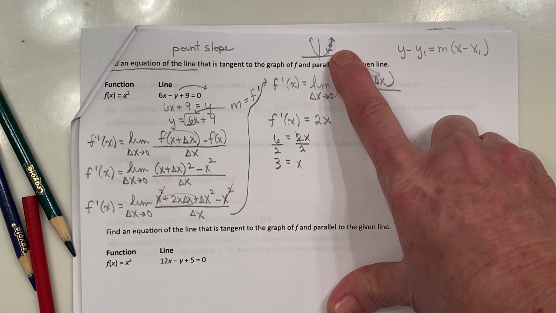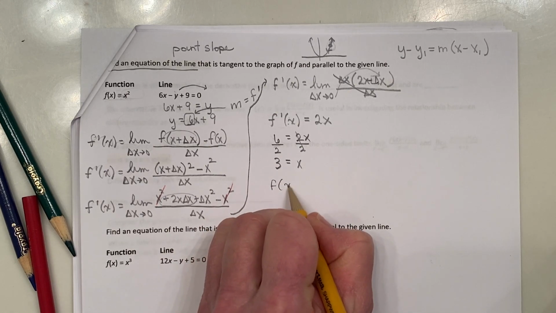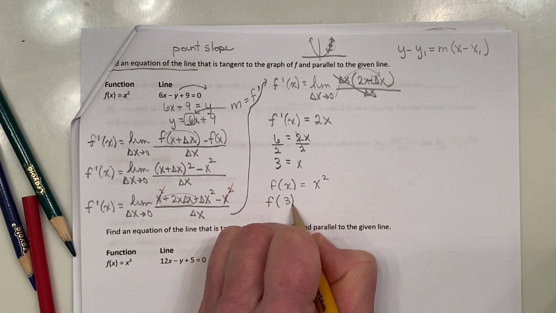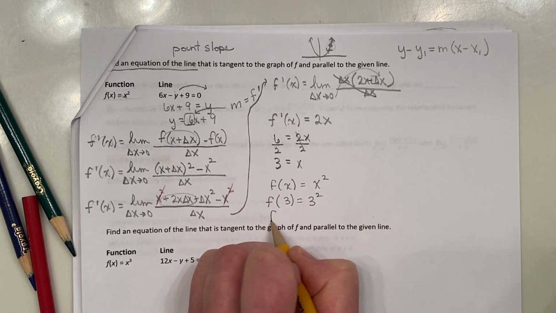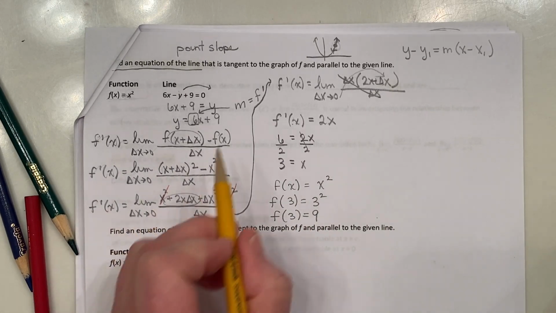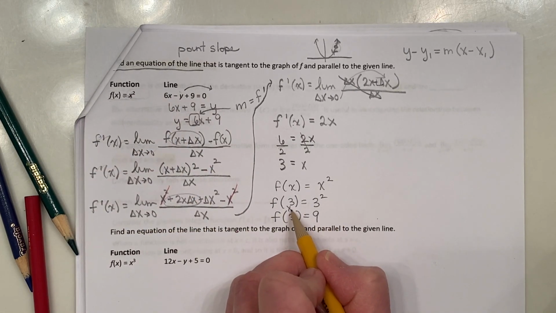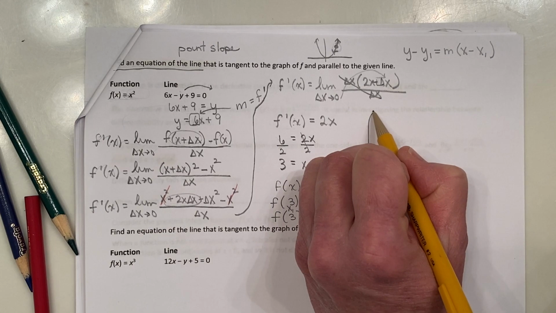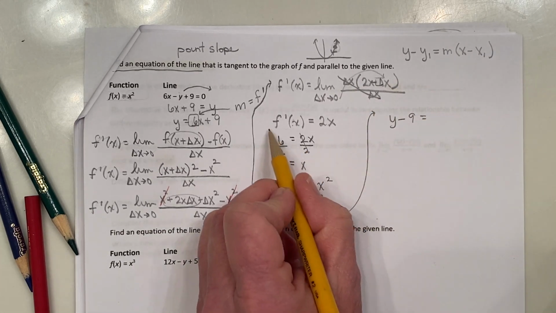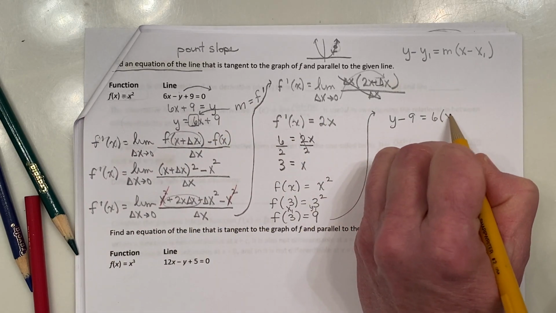How do I find the y when x is 3? Go back to the original function, which gives us y's. So f of x equals x squared. Plug in 3, the x coordinate, and we'll get 9. The derivative gives us the slope, but the original function gives us a y coordinate. So now we have everything we need. This is x1 and y1. So y minus 9 equals the slope, which was 6, times parentheses x minus 3.